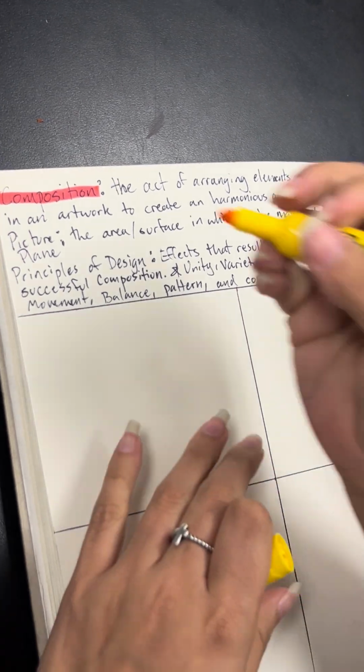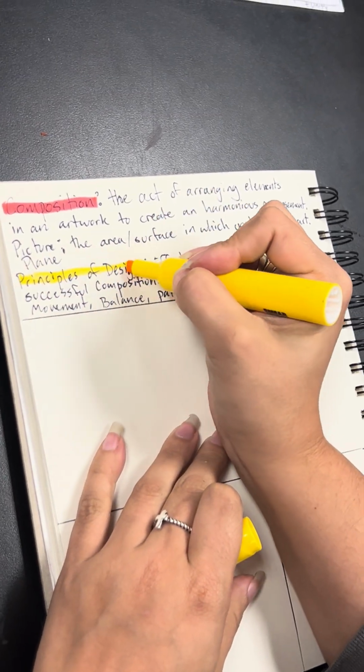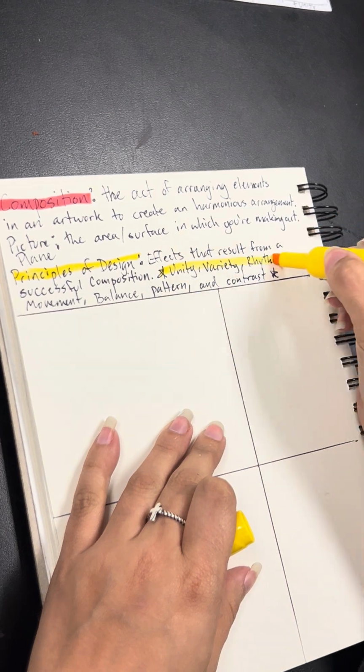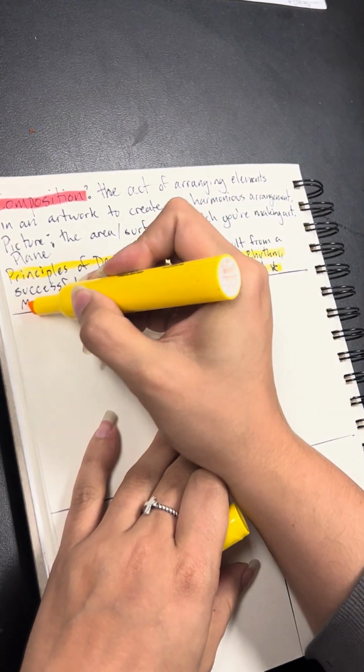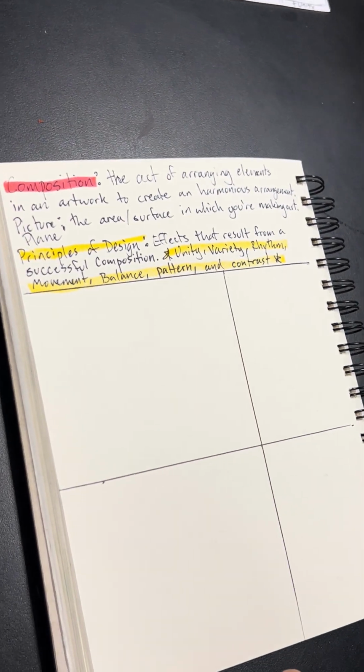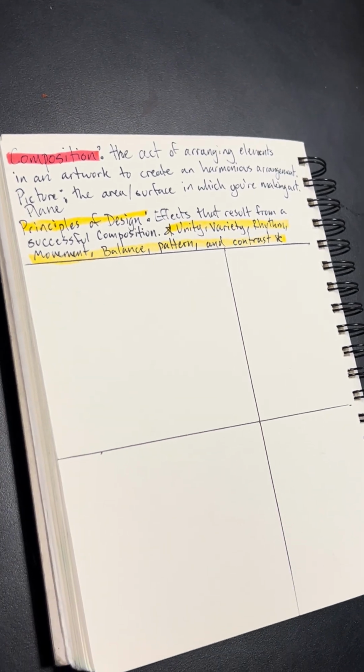So, principles of design are these guys right here. And again, there's going to be some debate depending on who you ask, but for the most part, these can be agreed upon as being principles of design.